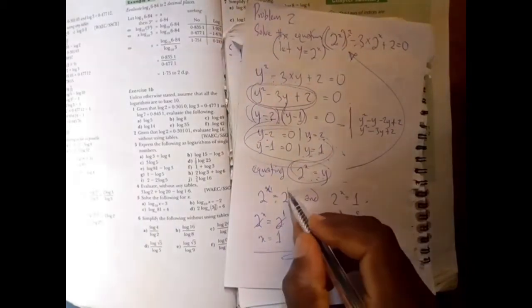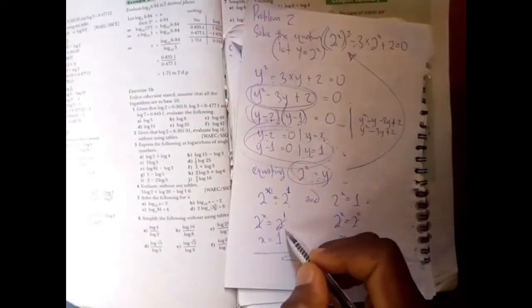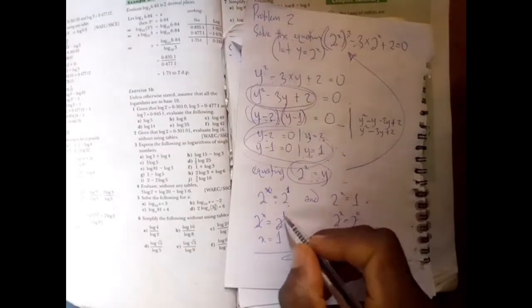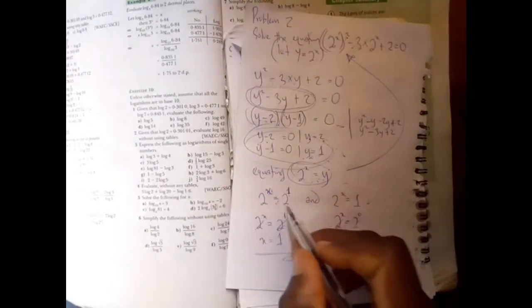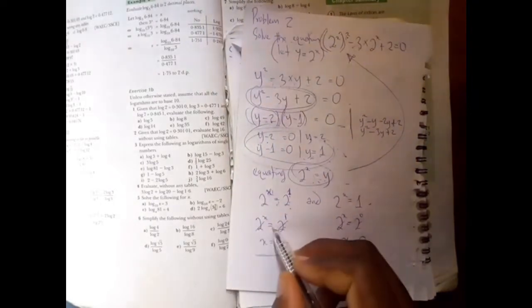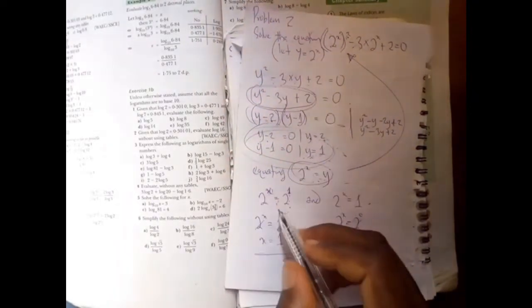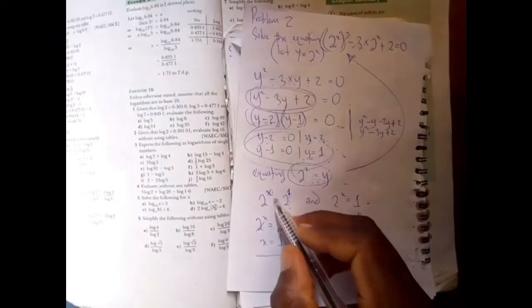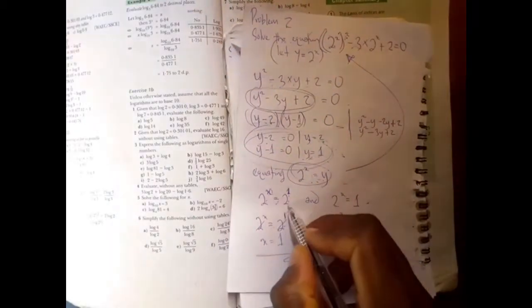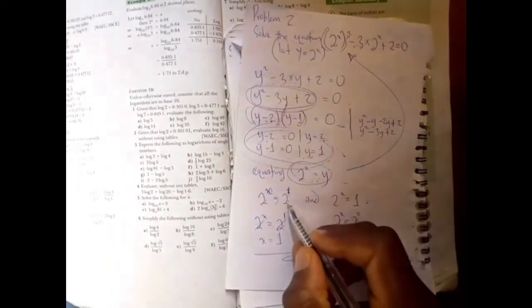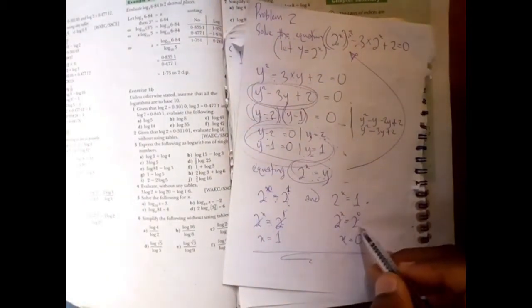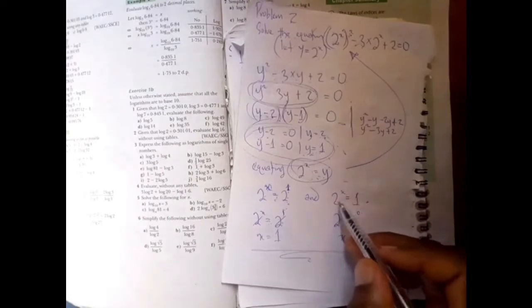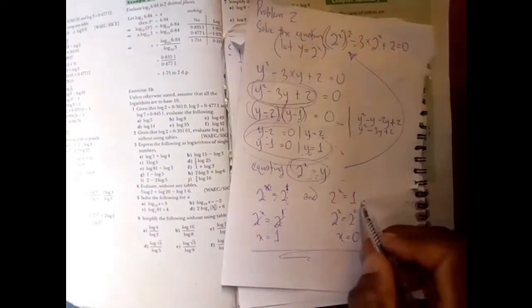So from here we have 2 to the power of x equals what? 2 to the power of 1 is the same thing as 2. So 2 to the power of x equals 2 to the power of 1. And 2 to the power of x equals 1 is the same thing as 2 to the power of x equals 2 to the power of 0.